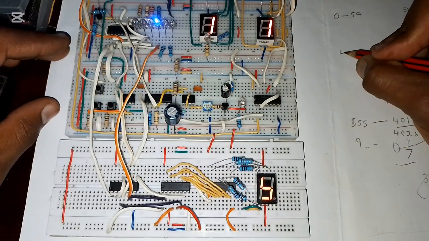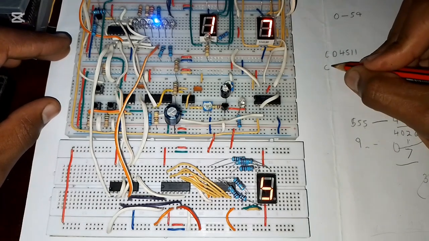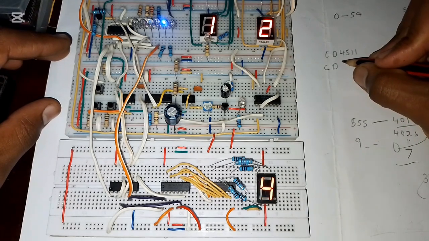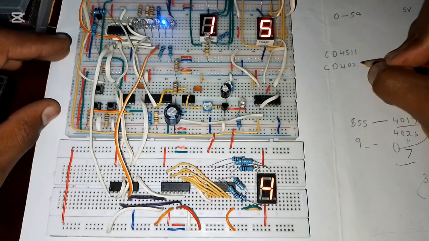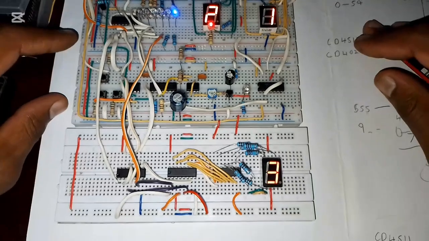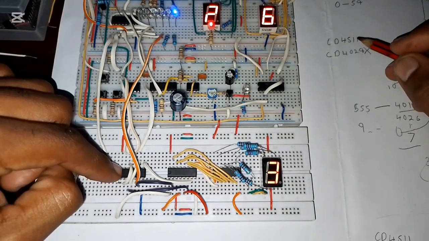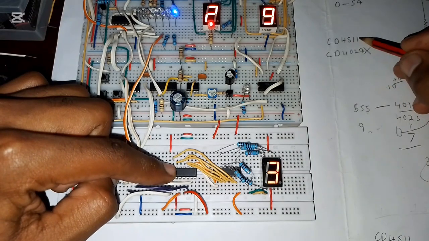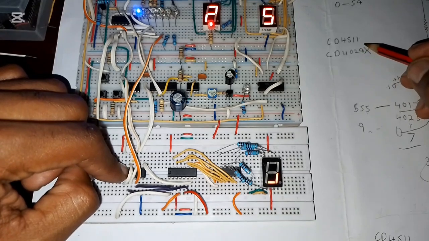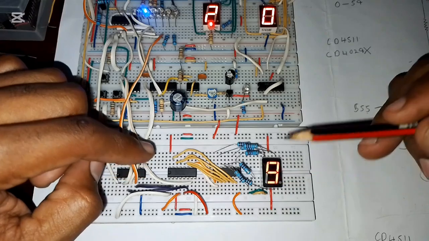Well, I have the driver 4511. The 4511 is the driver, and it also requires its own BCD decoder, 4-bit binary, so the 4029. See, this is the preferred one. Right here I didn't have the BCD decoder, so I made one using OR gates, and I had the 4511. But since I don't have the BCD decoder itself, it just outputted random values.